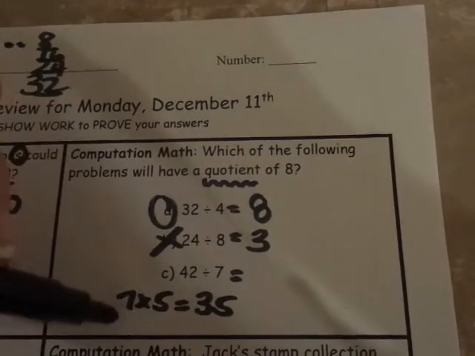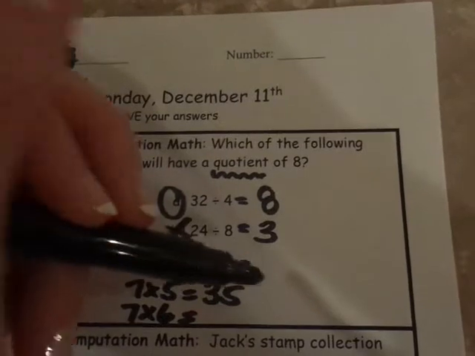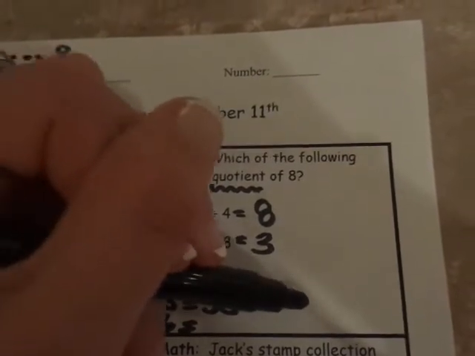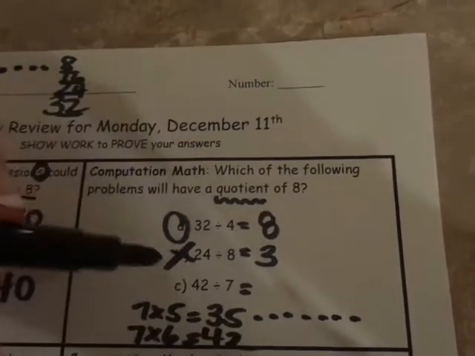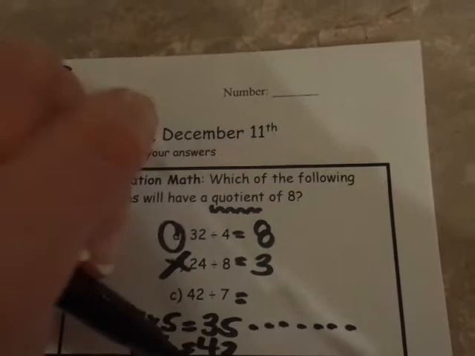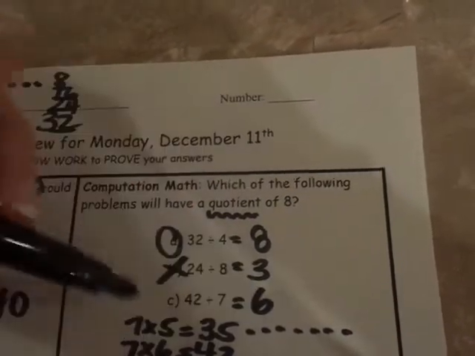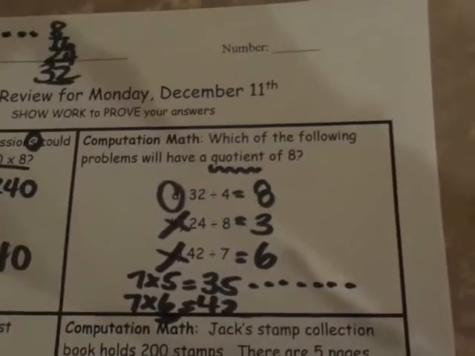35. We're getting close to that. So let's count on 7 more. 35, 36, 37, 38, 39, 40, 41, 42. So 7 times 6 is 42. So 42 divided by 7 is that other factor we just talked about, 6. So the best answer there is A. Make sure you're showing your work.